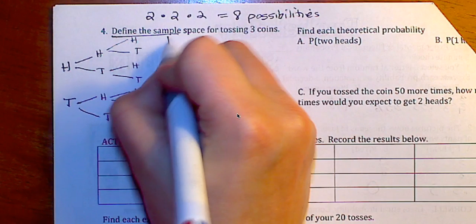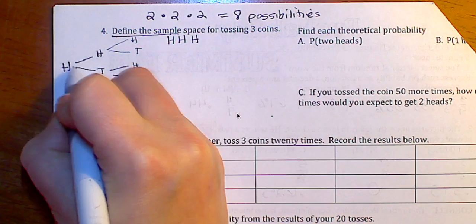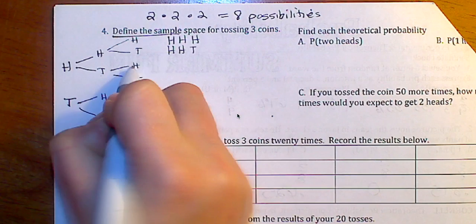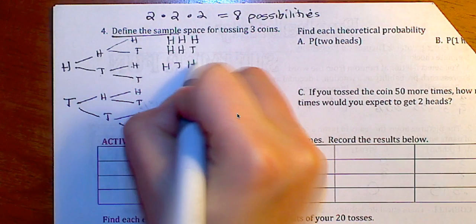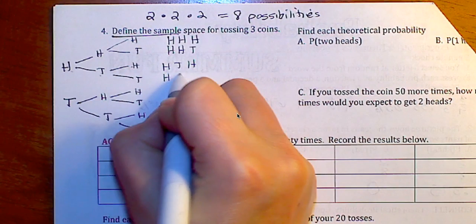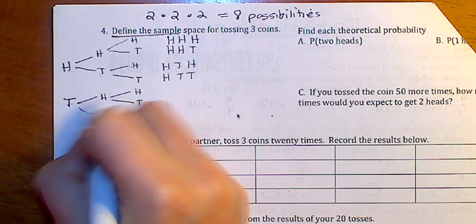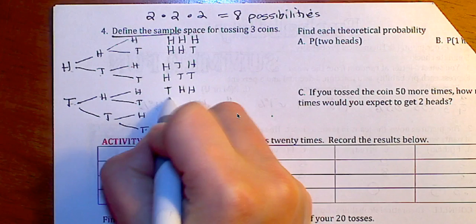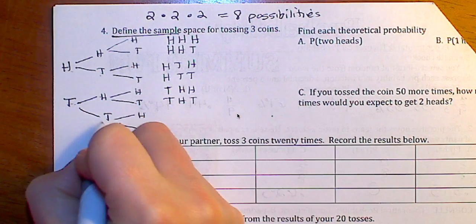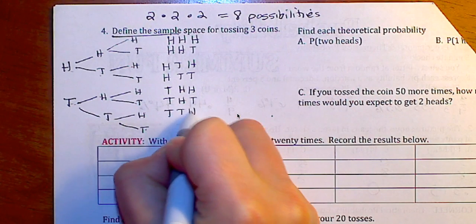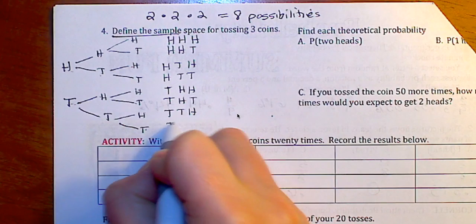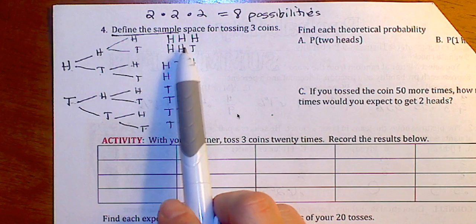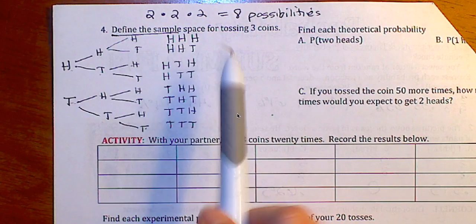So HHH is the first one. This one is HHT, HTH, HTT, THH, THT, TTH, and TTT.